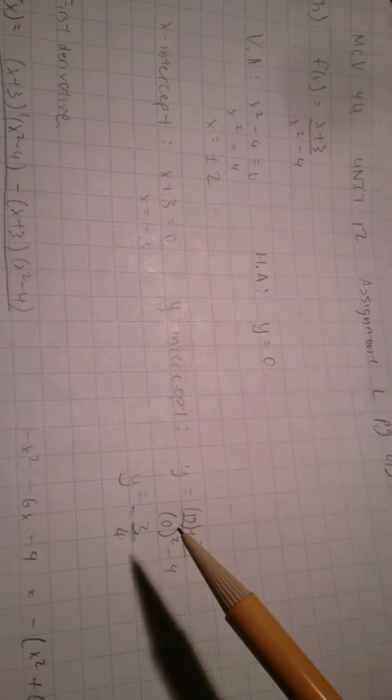For the horizontal asymptote, if the numerator's degree is less than the denominator's degree, the horizontal asymptote is always equal to 0. So the horizontal asymptote is y equals 0. For the x-intercept, we let y equal 0 and just solve for the numerator. So x plus 3 equals 0, x equals negative 3. And then for the y-intercept, we let x equal 0. So we have positive 3 over negative 4, which is equal to negative 3 over 4.